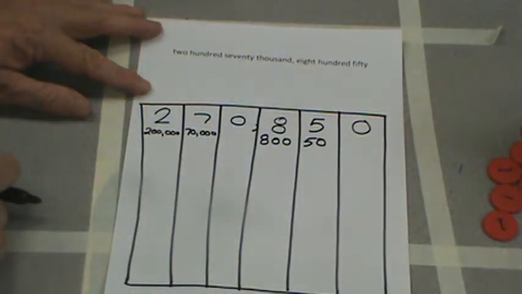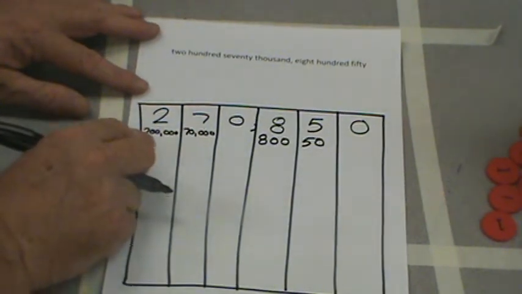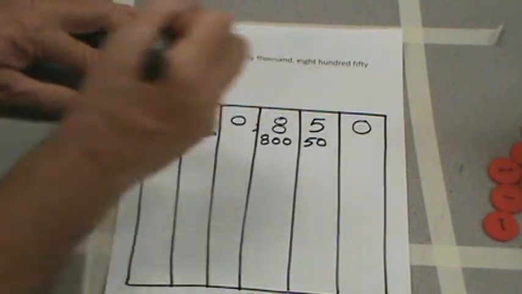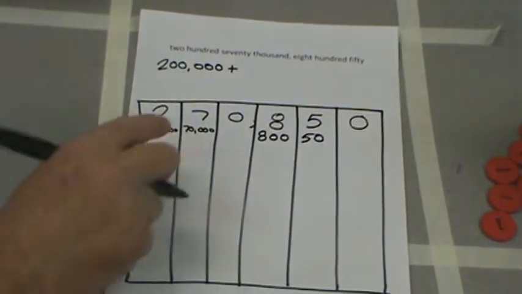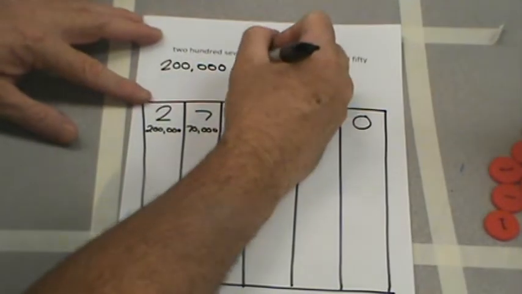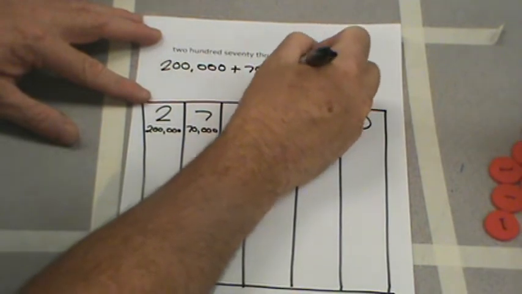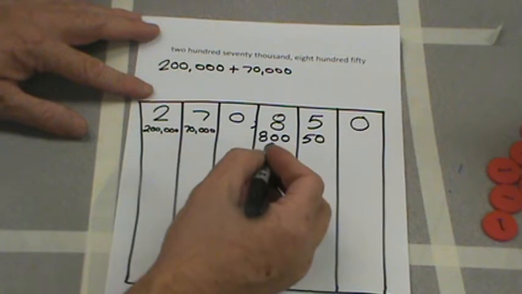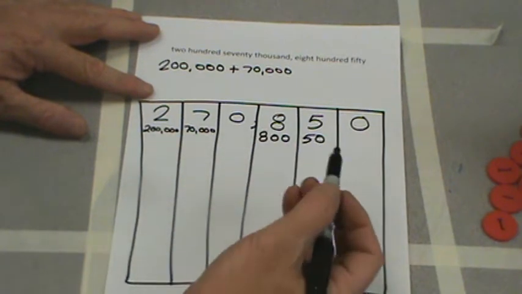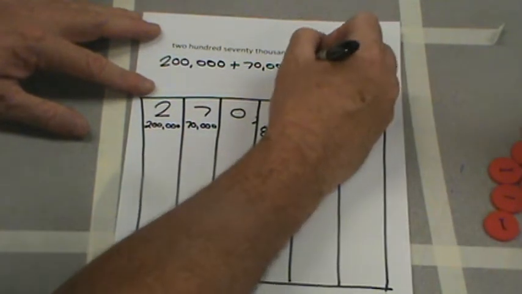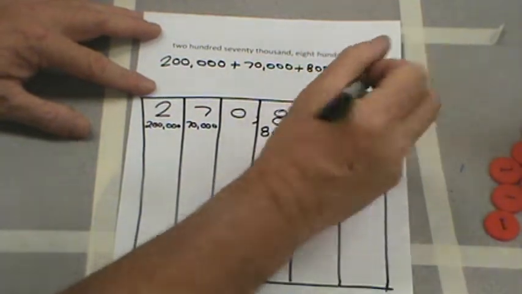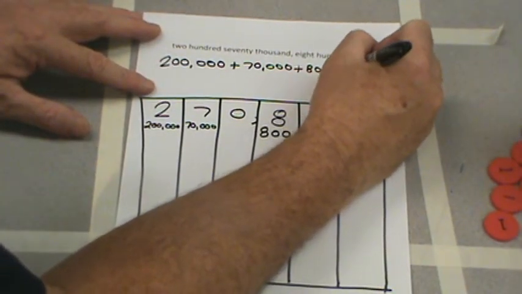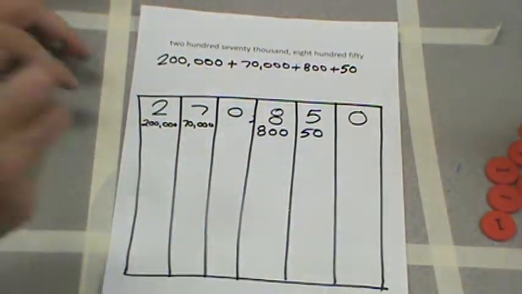But now expanded form. Let's start at the 200,000 this time. What are we going to add to the 200,000? Well, 70,000. What will we add to the 70,000? What's next? No thousands. So we don't need to put 0 thousands. That'd be silly. We're just going to put 800. And what's after the 800? Well, our good friend, Mr. 50. And there we have it.